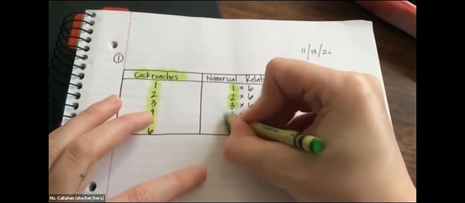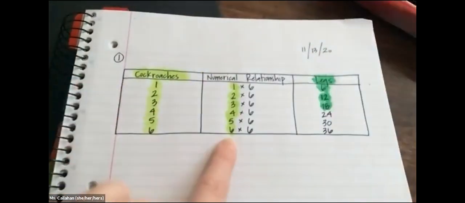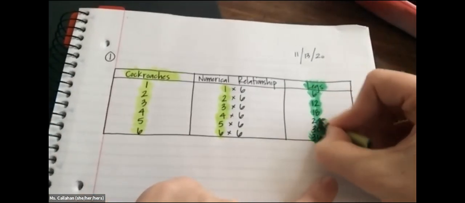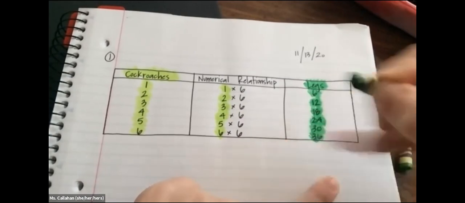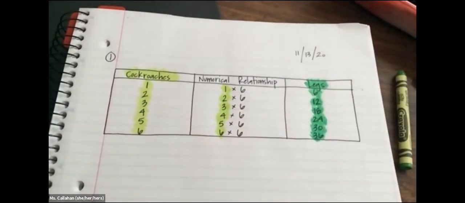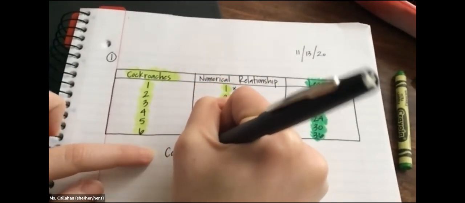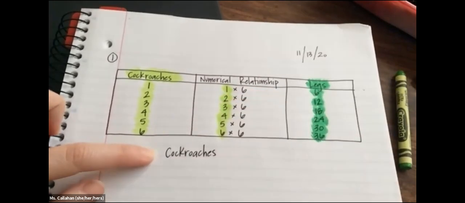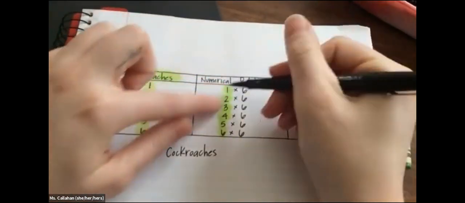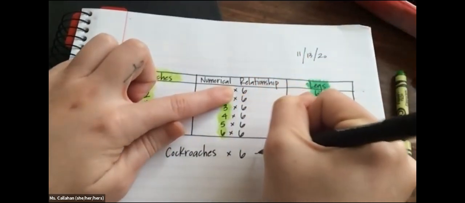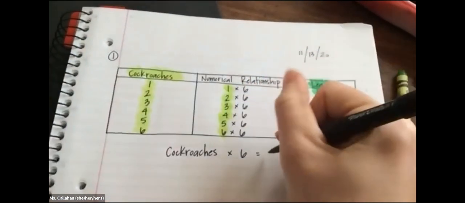So go ahead and highlight your inputs, and then go ahead and highlight your outputs as well. Cool? Now let's think about our rule. So our rule down here is the number of cockroaches times 6 equals legs.